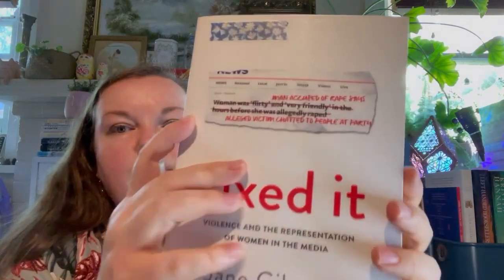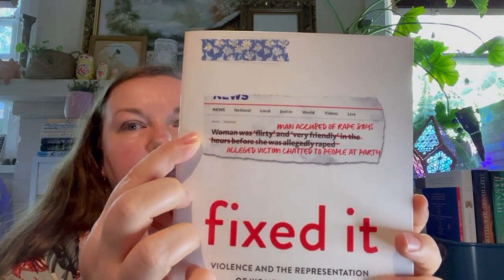And then the other one that I've got here is Fixed It by Jane Gilmore. Violence and the Representation of Women in the Media. So this will be in that media section that we talked about, 070.449. This is basically about exactly that, violence and the representation of women in the media. There's an example here of a headline: Woman was flirty and very friendly in the hours before she was allegedly raped.